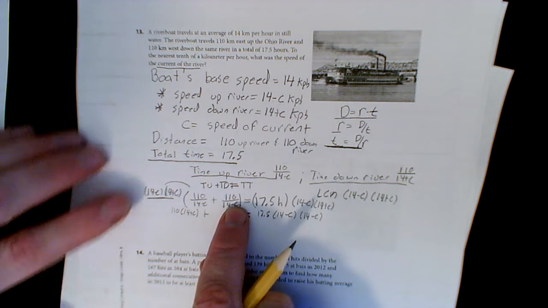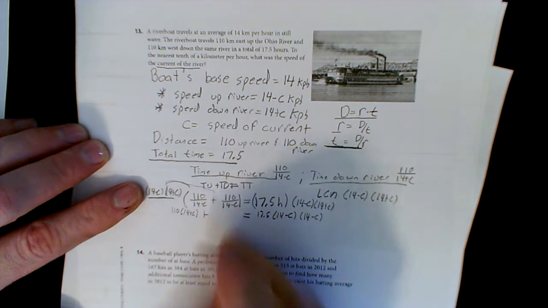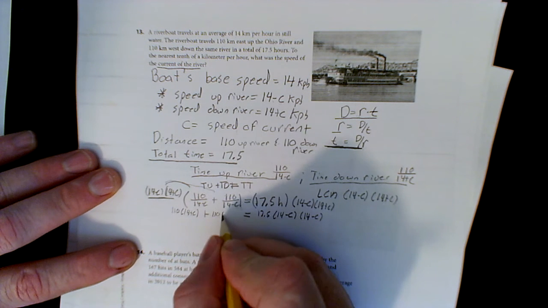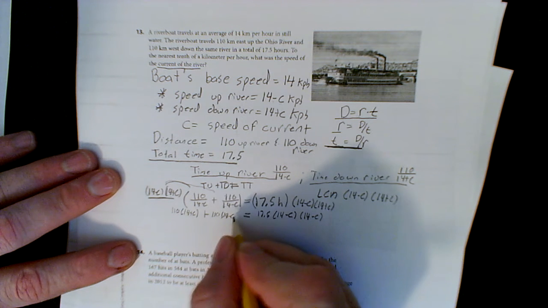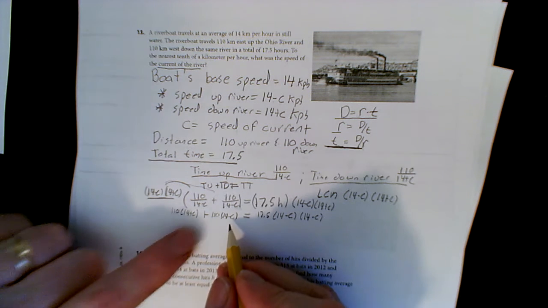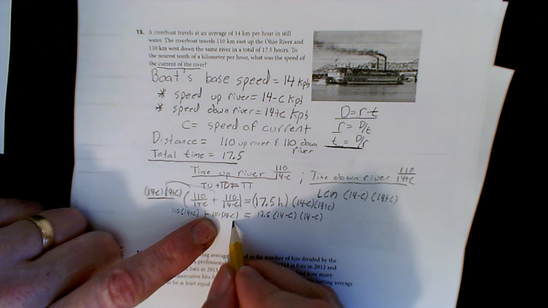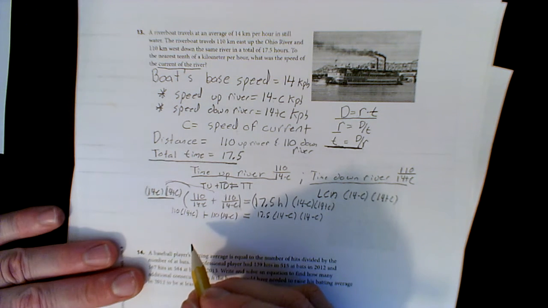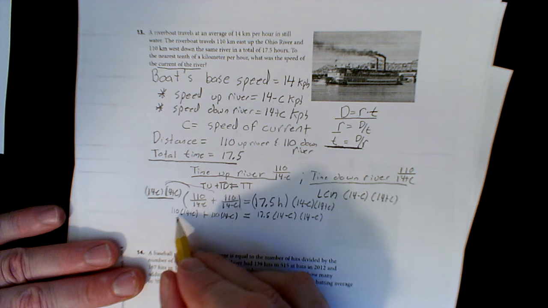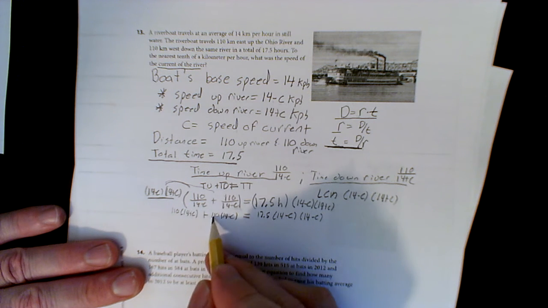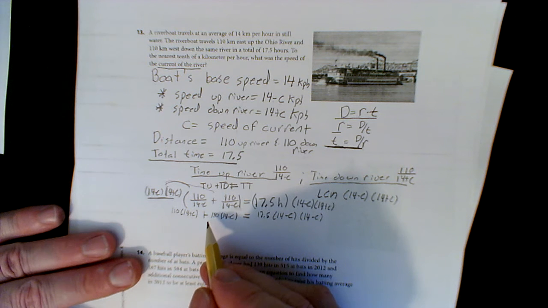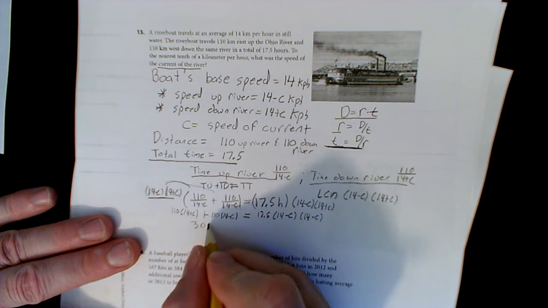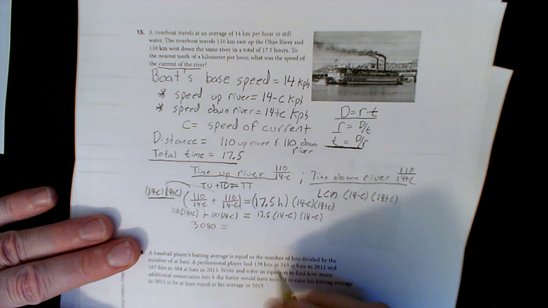Plus, when I distribute to this guy, these cancel out, and that gives me 110 times 14 minus c. Looking at the c's, because these are opposite signs, that's 110 times negative c and 110 times positive c. Those are going to cancel out. So basically you have 14 times 110 plus 14 times 110, which is something you could do in your calculator. That's 3,080 if you work that out.